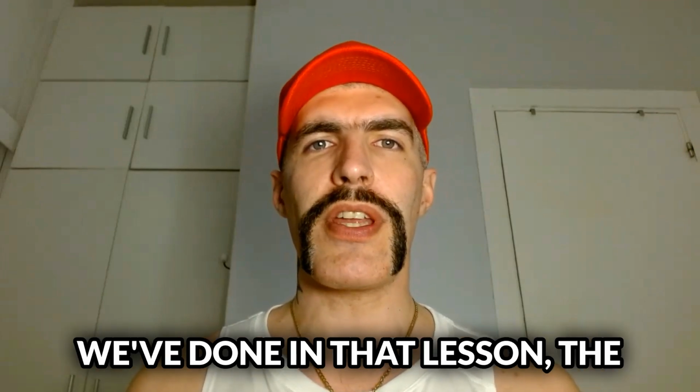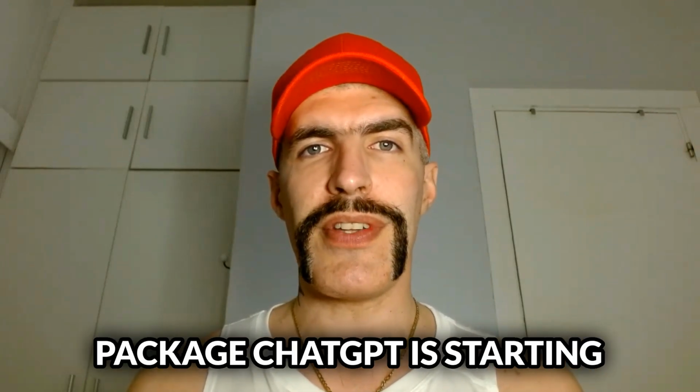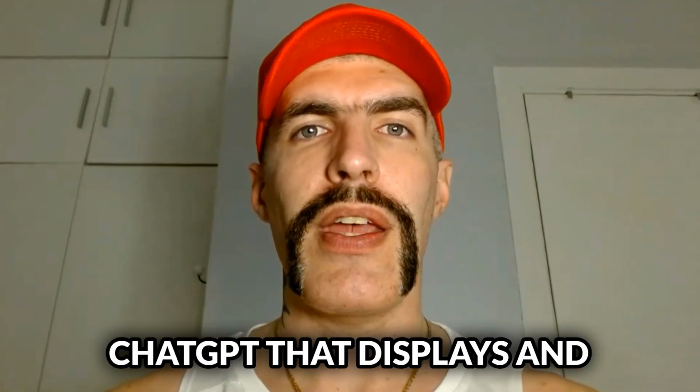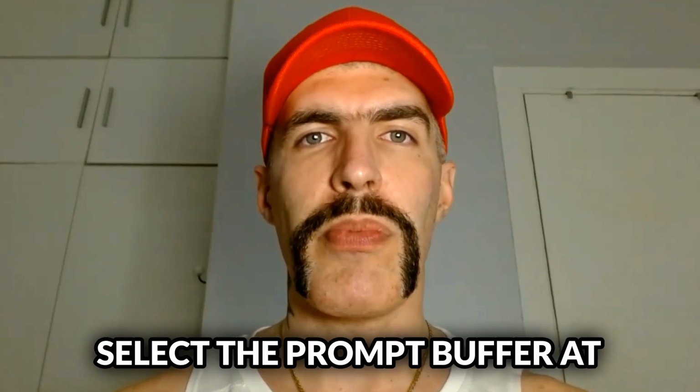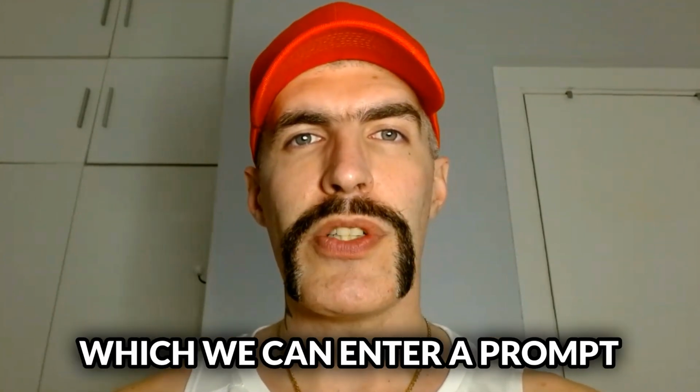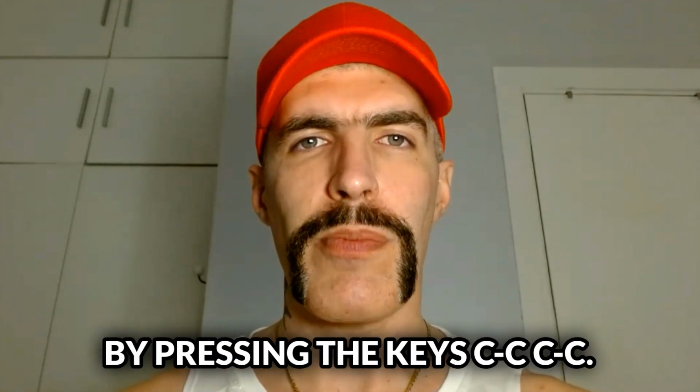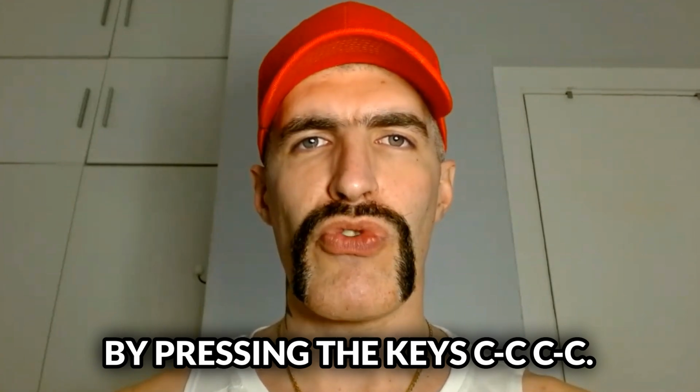Thanks to the work that we've done in that lesson, the package ChatGPT is starting to look pretty good. Now we have the command ChatGPT that displays and selects the prompt buffer at the bottom of the frame, in which we can enter a prompt that we can send to OpenAI by pressing the keys Ctrl+C Ctrl+C.